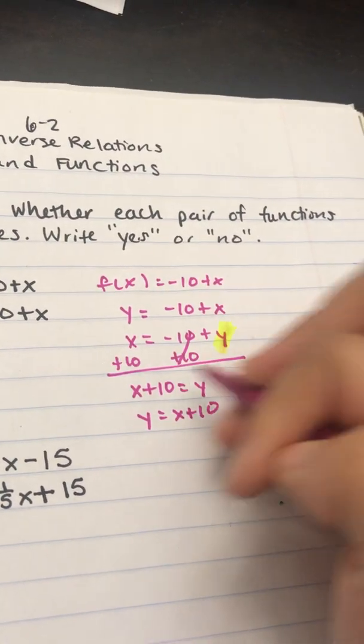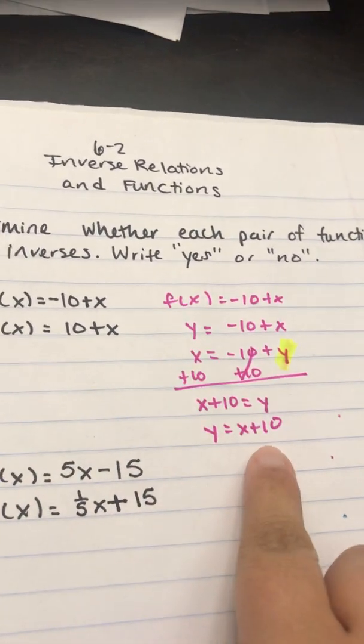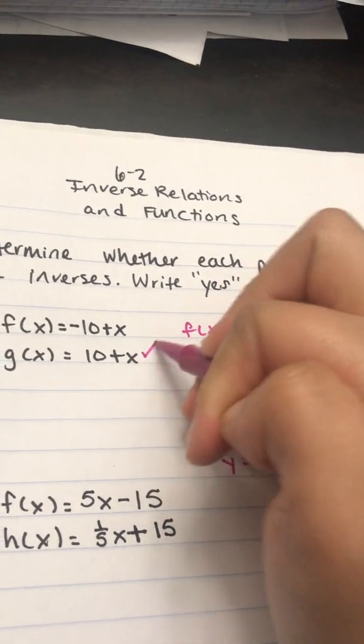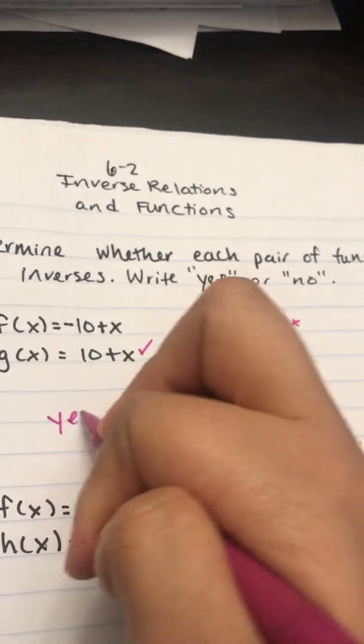So this would be our inverse. So here we have 10 plus x, which is the same as x plus 10. They just swap the order. So this and this one match up. So that means these are in fact inverses of each other. So our answer is yes.